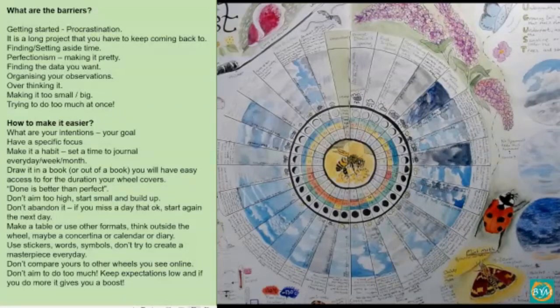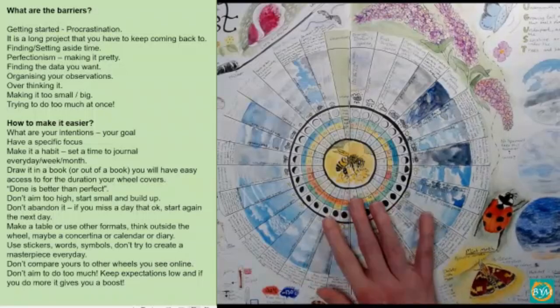Make it a habit. So have a particular time that you're going to journal every day, or every week or every month, depending on when you're going to do your entries. Draw it in a book or even outside of a book. So have a loose bit of paper that you can transfer about, so that you'll have easy access to it for the duration that your wheel covers. So if you are, again, moving about, or you have lots of different books on the go, make sure that you've got it so that you're going to have it for the amount of time that you need it for.